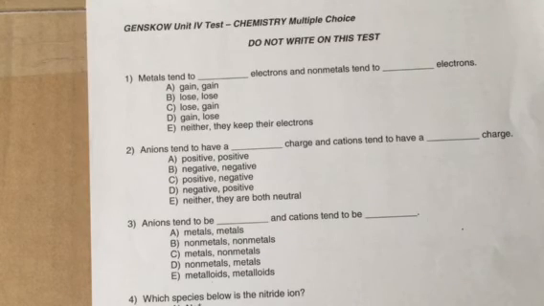This video is going to go through your Unit 4 test that you took while I was gone. I'm going to go through each of the problems and explain why that answer is the correct answer. I do have to do smaller video chunks, and then you'll be able to put them all together. So let's just go ahead and get going.